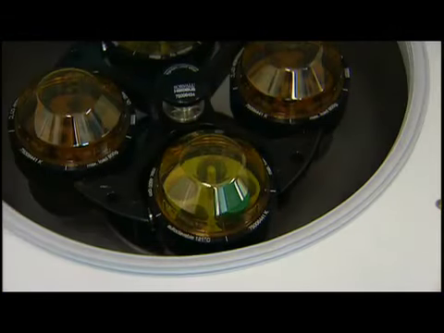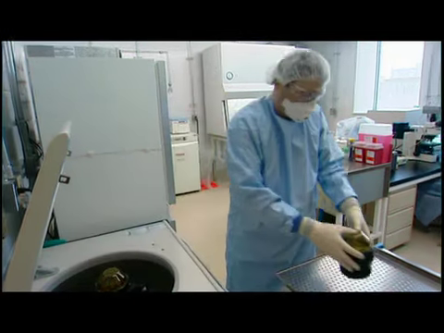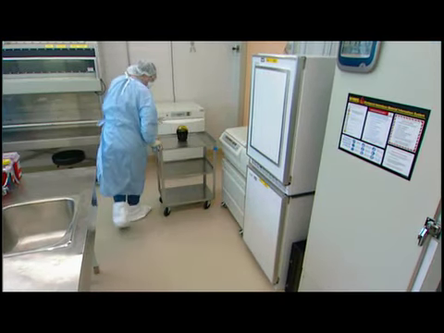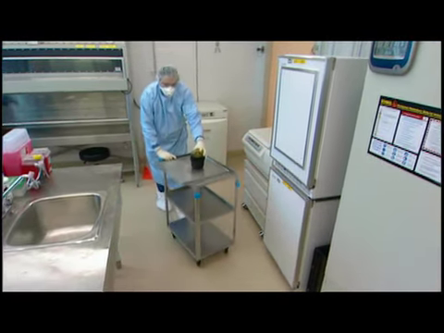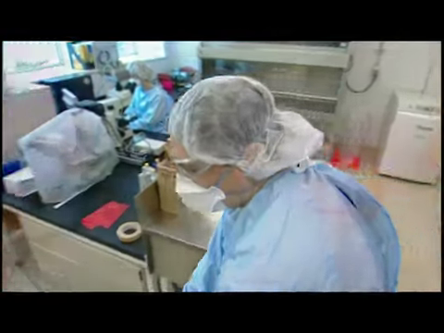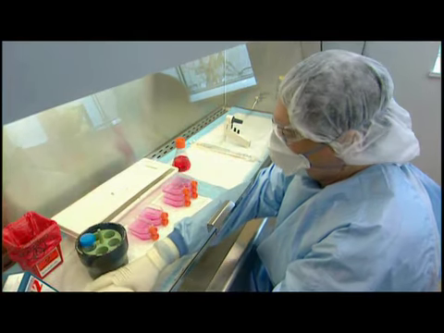Biological materials handled outside the BSC must be contained at all times. And when you are moving material between the centrifuge, BSC, benchtops, incubators, and refrigerators, always use a trolley or a cart and make sure you've decontaminated any material before removing it from the BSC.